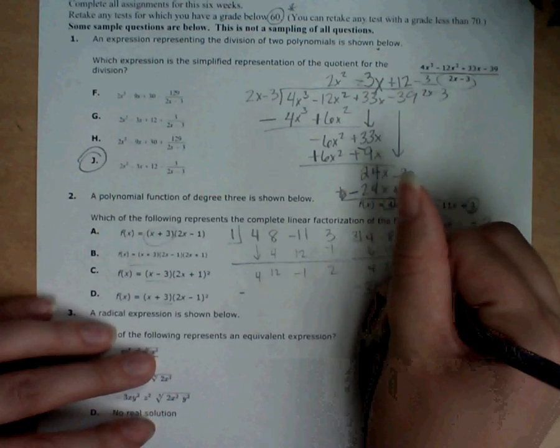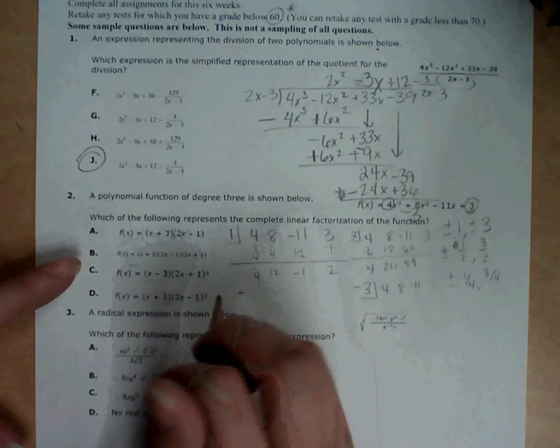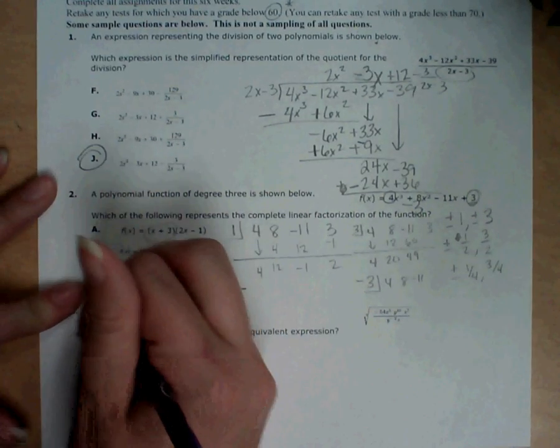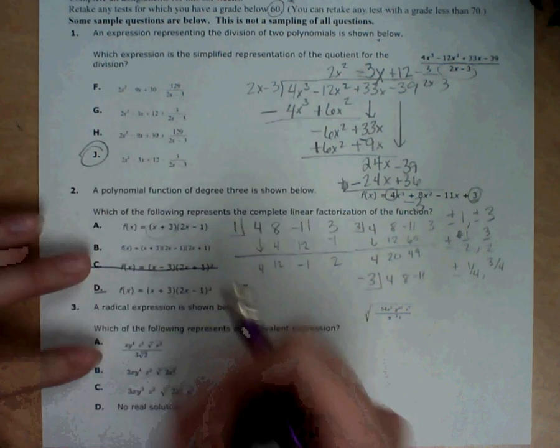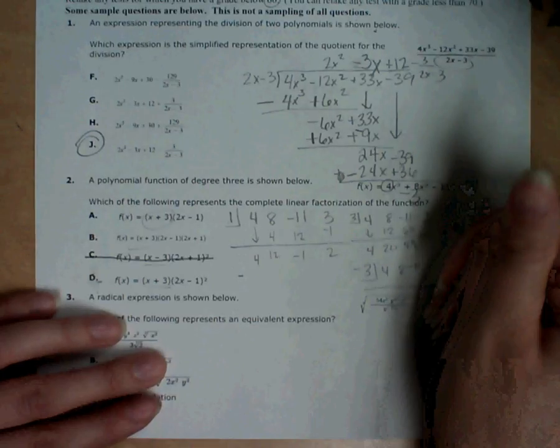Let's try negative 3. So since 3 didn't work, I can mark off the factors with x minus 3 in them. So that's just that one. So then I'm trying negative 3.